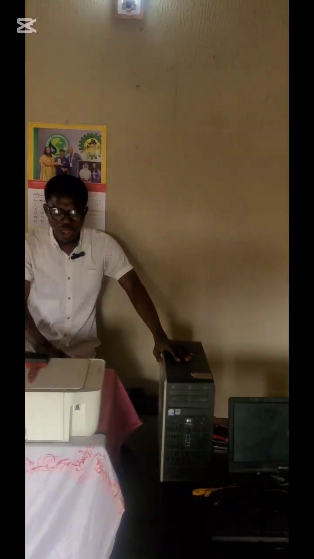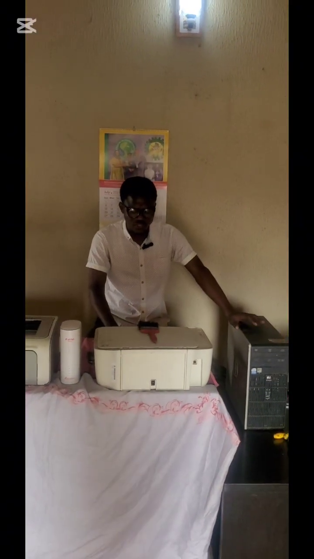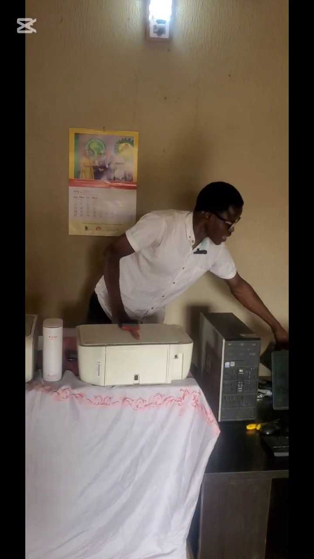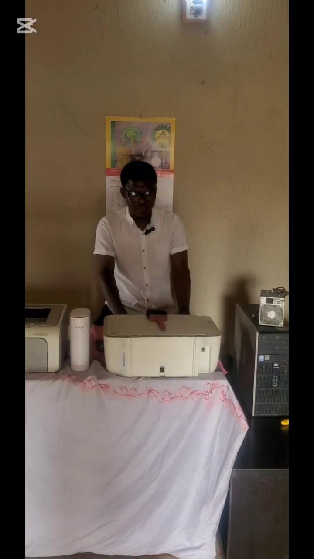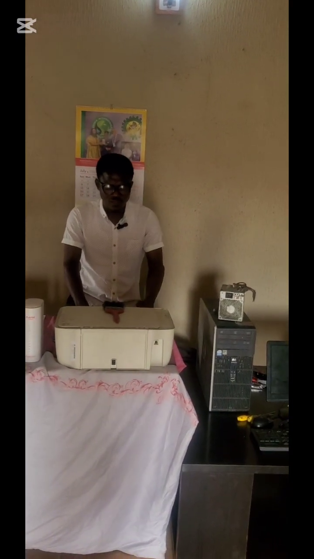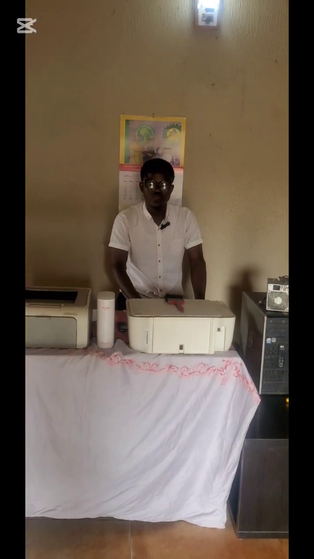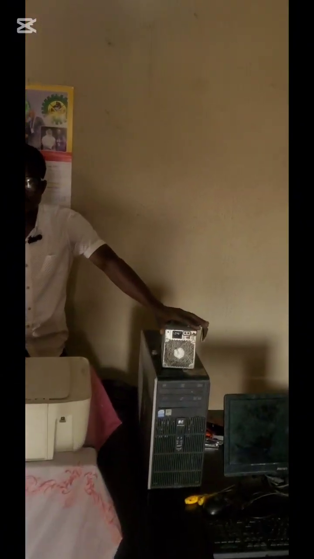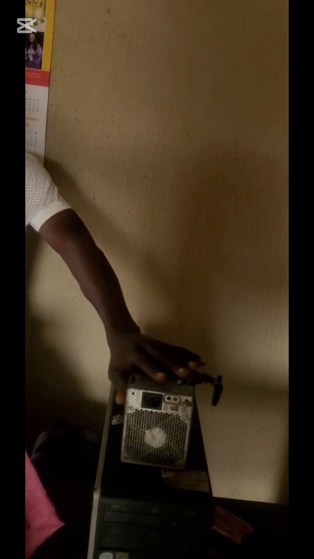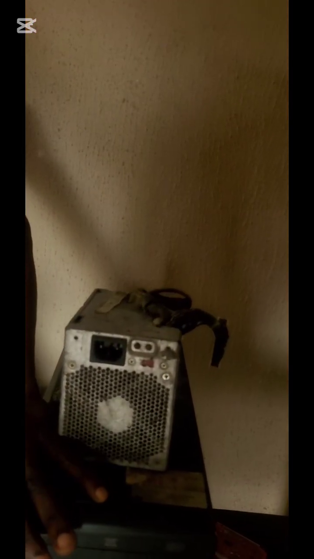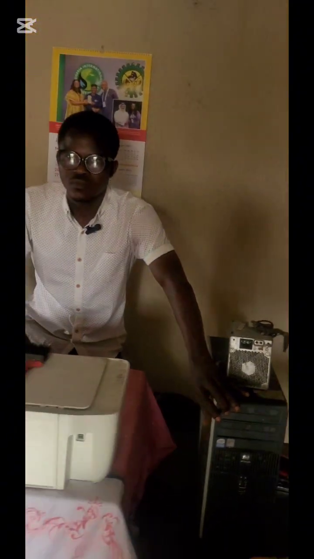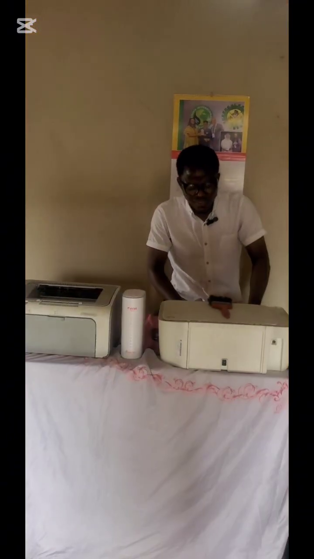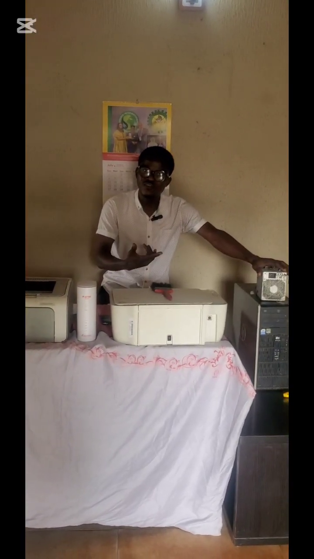So look at the power supply unit. What are the common faults that we have on the power supply unit? If the power supply unit is dead or is faulty, there is every tendency that no power will come up. And the symptom is that no power will come up. And the other thing, if the power supply is at fault, you notice your system restarts.